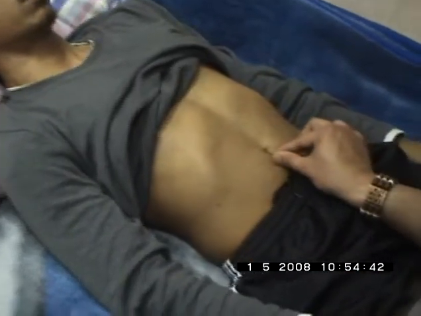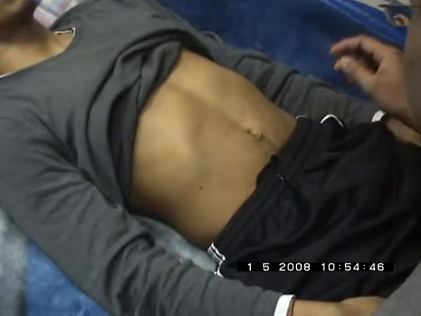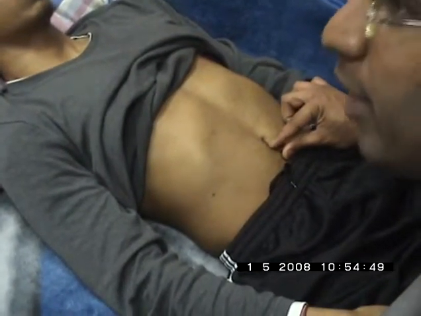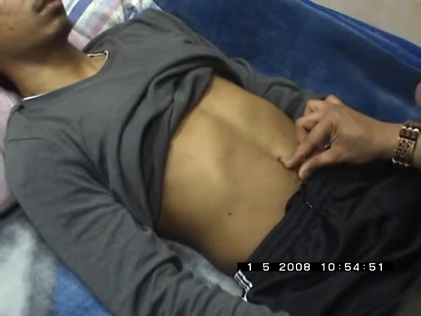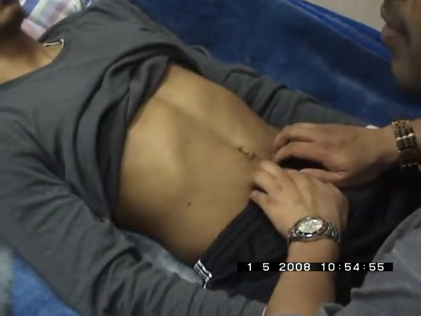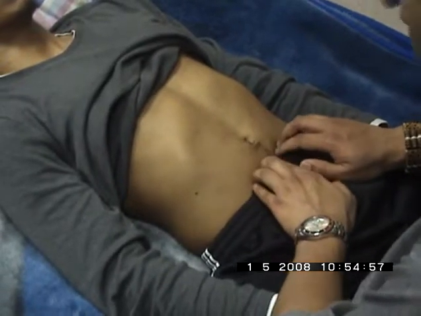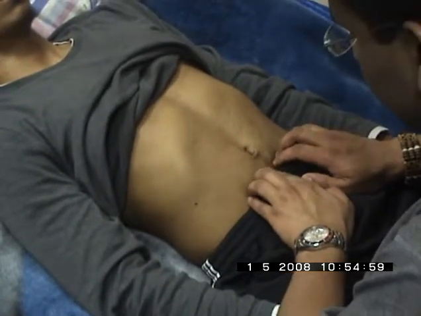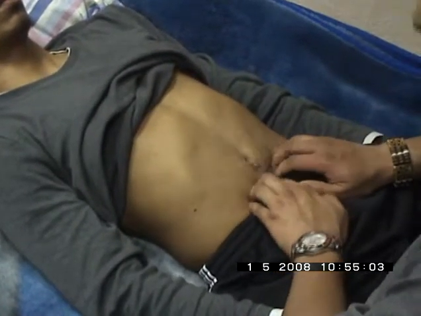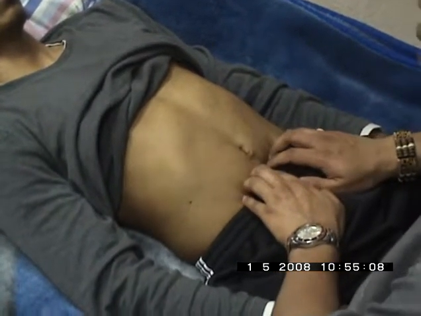Ilium is always below the umbilicus, about 1 to 1.5 centimeters below the umbilicus. So you place both your hands here, and inspire, skin fold upwards, expire, skin fold downwards. Okay, you feel for the ilium.